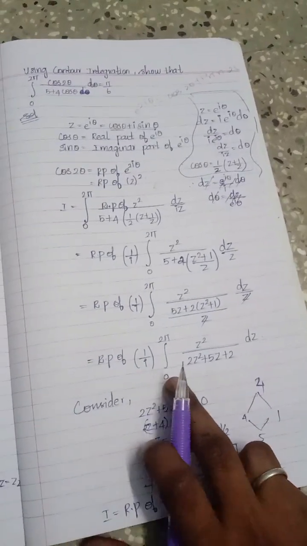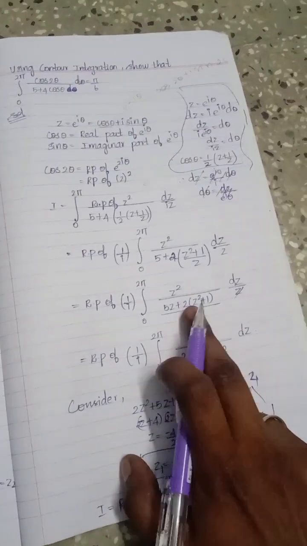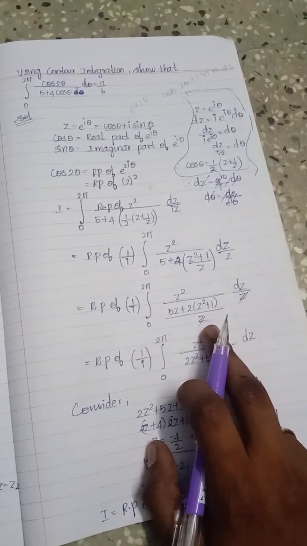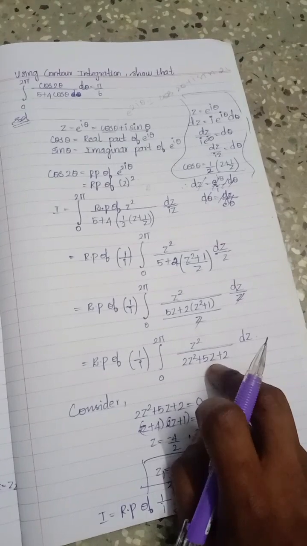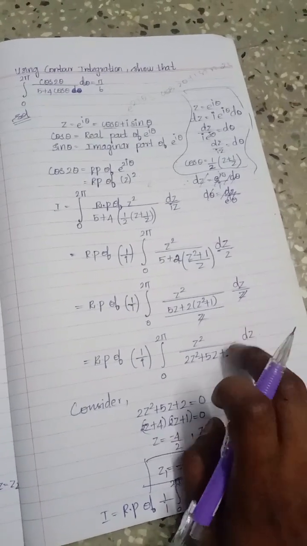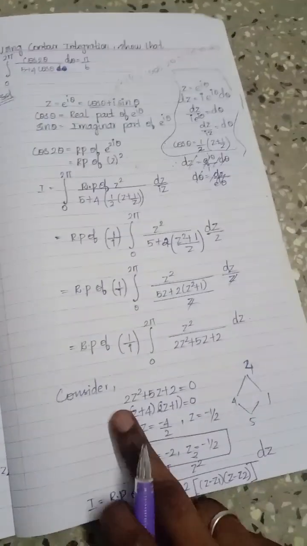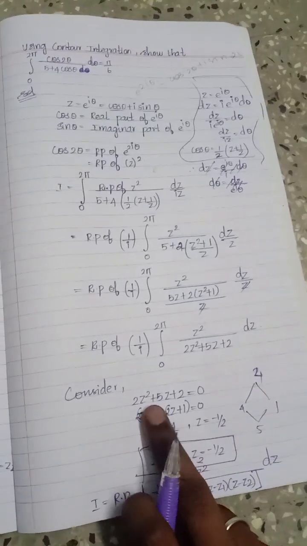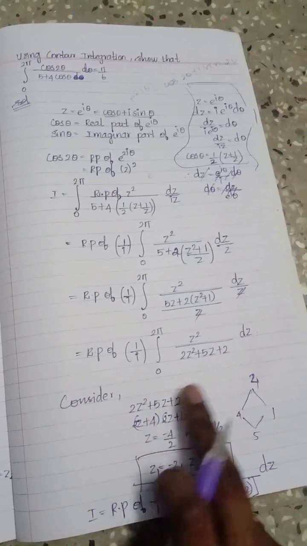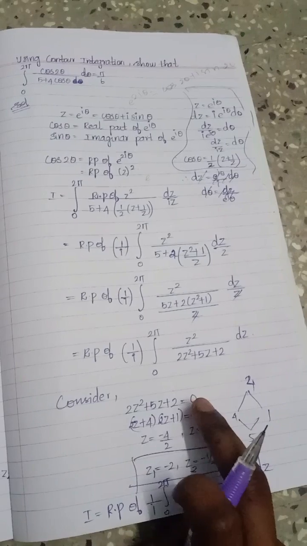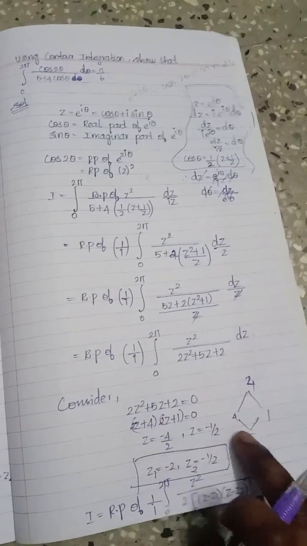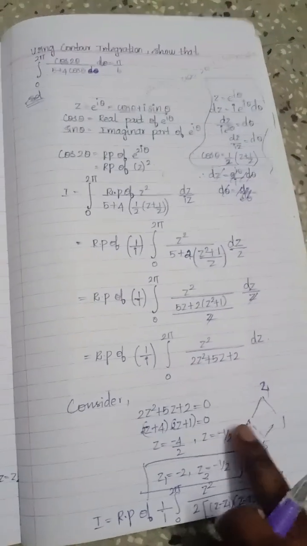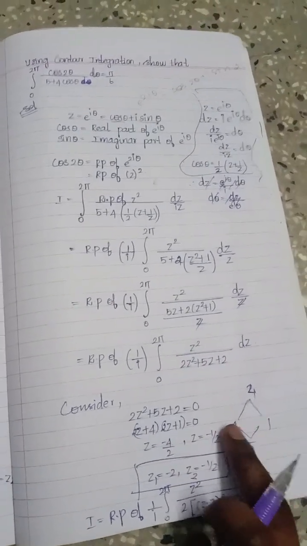Real part of 1 by i, z square divided by, arranging in the form of ax square plus bx plus c, 2 z square plus 5z plus 2, dz. So we have to find the zeros of the value. Because it is a quadratic form, we use the factor method: 2 2s are 4 and 4 1s are 4, and 4 plus 1 is 5.